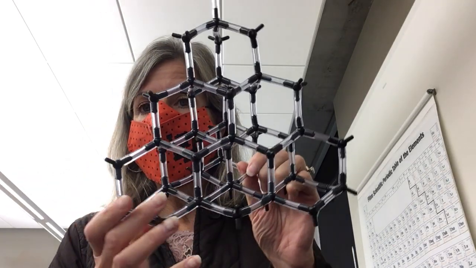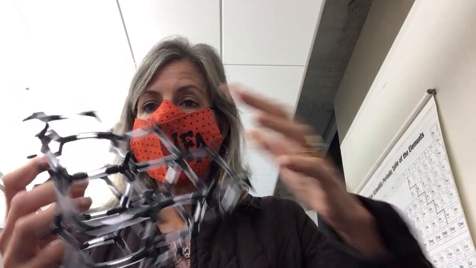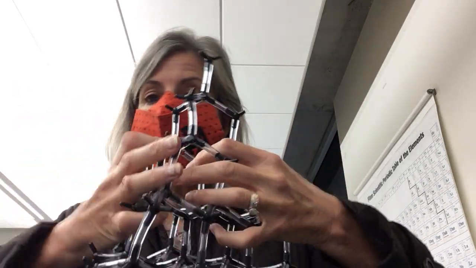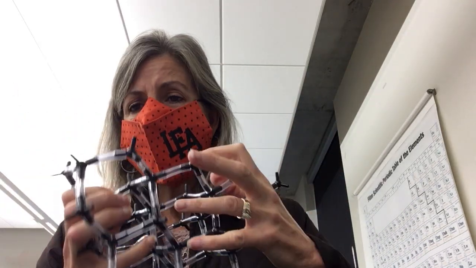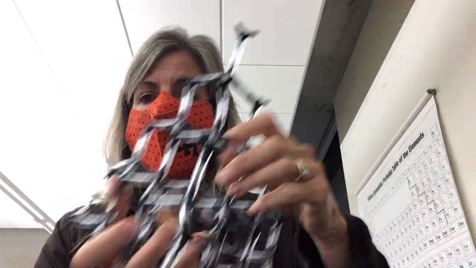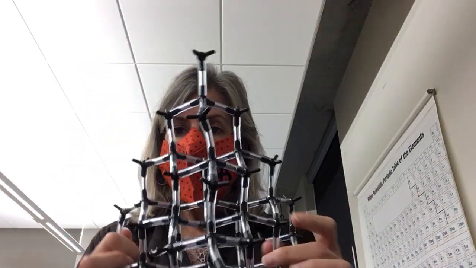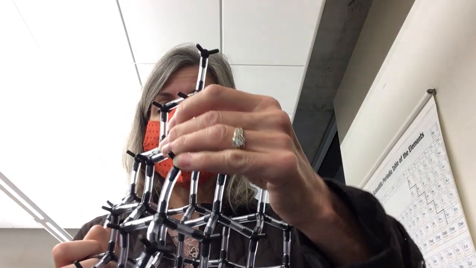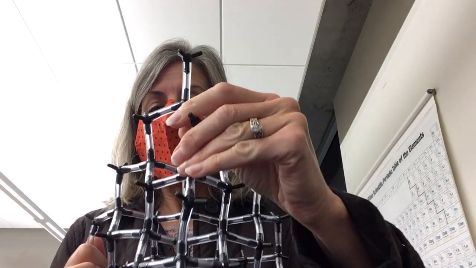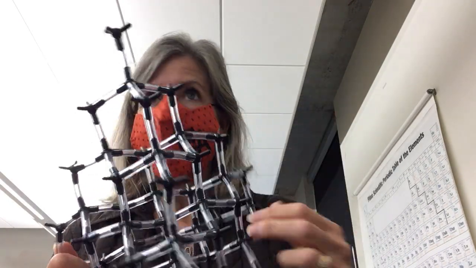This is carbon diamond. Look at how complicated this is. It's very hard. I can push on this, and it really doesn't collapse at all. Obviously, if I pushed really, really hard, I could beat this plastic model. But obviously, we all know it's the hardest surface known. You can cut a diamond with another diamond, that's about it.